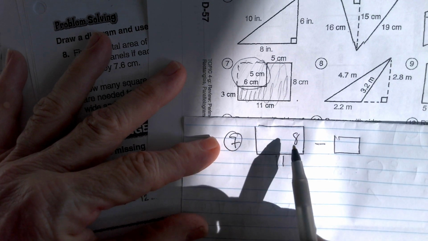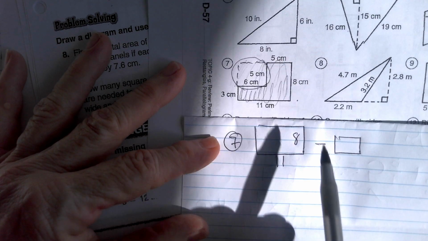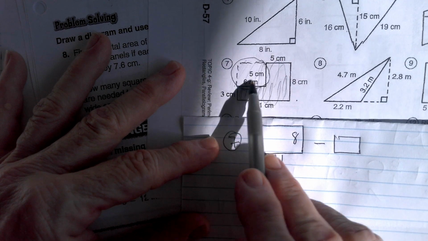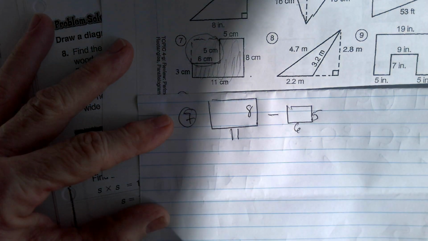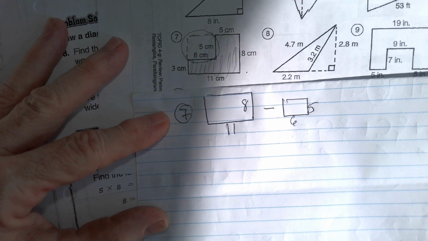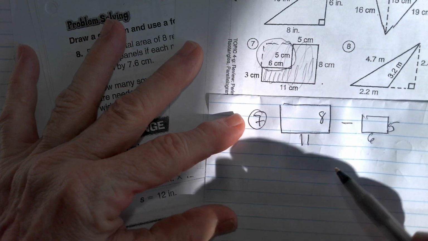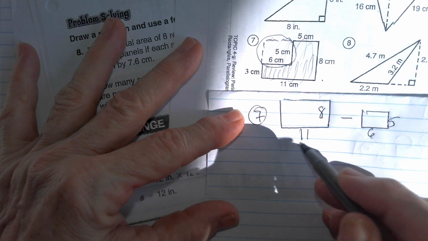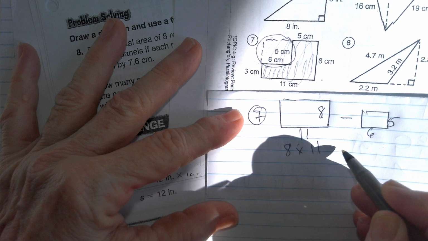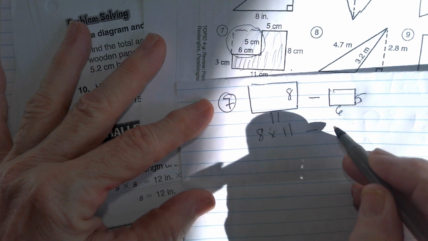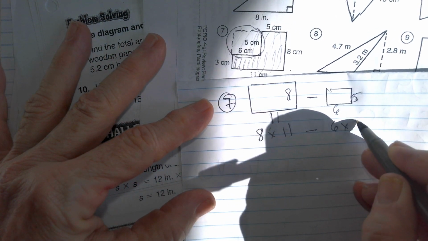Well, do we have the length and the width of that smaller one? Yes. Which is what and what? It tells you right away. It tells you 6 and 5. All right. Then we can go ahead and solve it. Can you see that now? Okay. So this one's easy. So what is the area on this one? 8 times 11 minus, this is going to be 6 times 5.